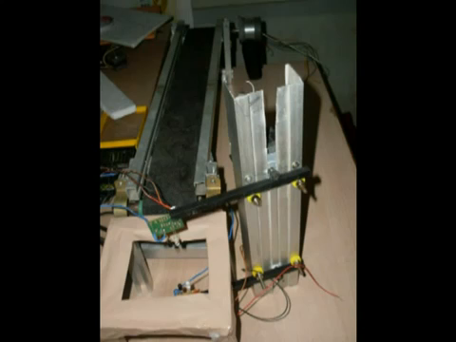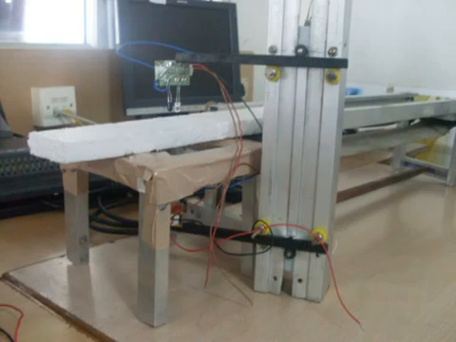This is a basic model of our setup, where it consists of three parts. The initial part is a conveyor belt setup where the material comes. The second is the IR sensor part, which senses the thickness of the material from the extruder. The third part is the cutting section.